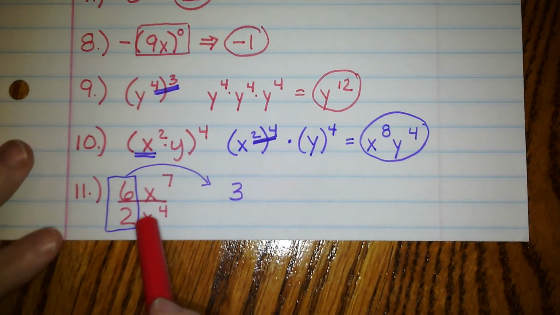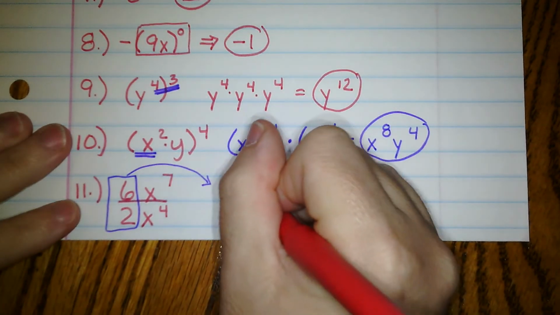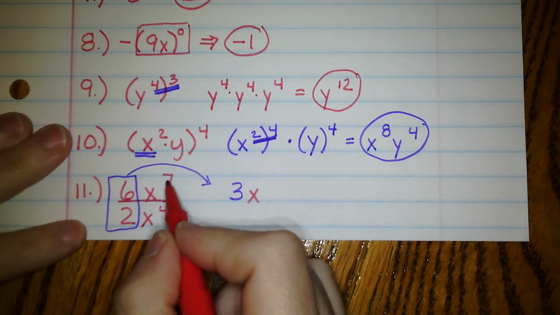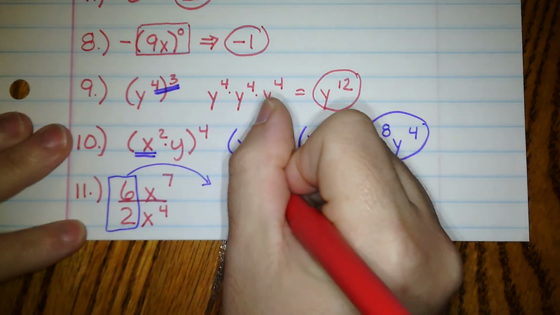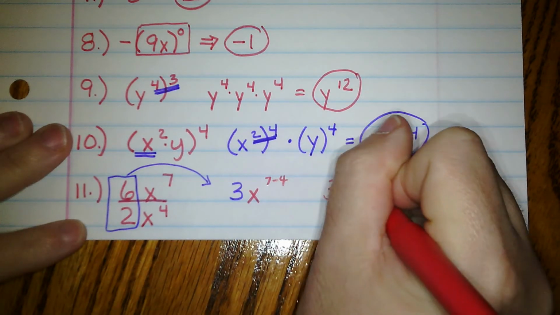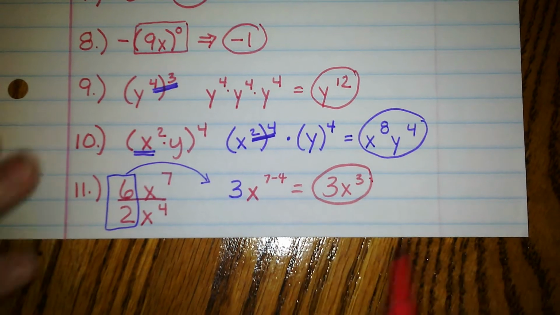You are then going to keep the same base and subtract these exponents, because when you're dividing with the same base, you subtract exponents. So 7 minus 4 is 3. So this is going to be 3x to the third.